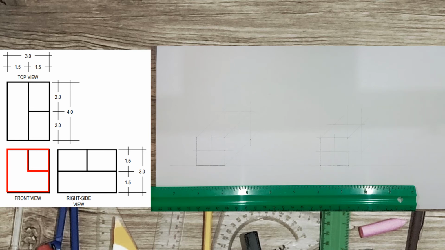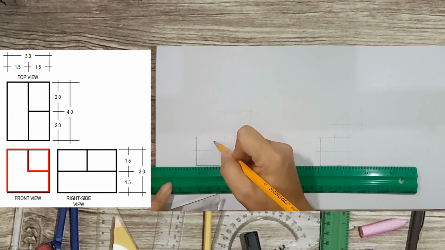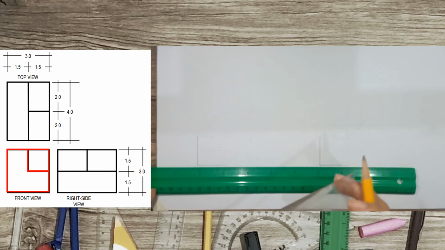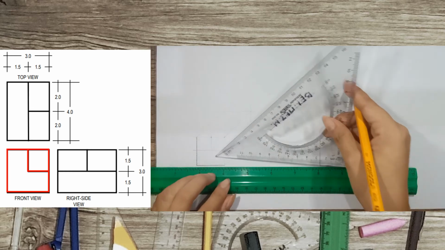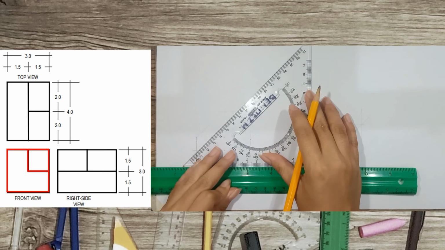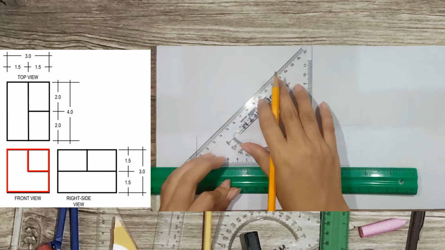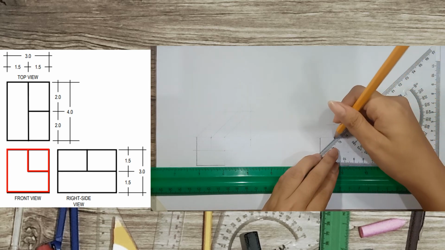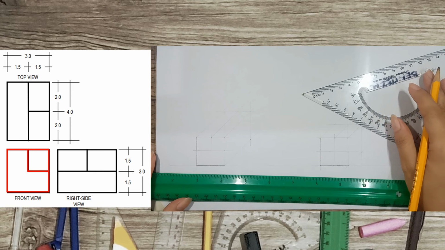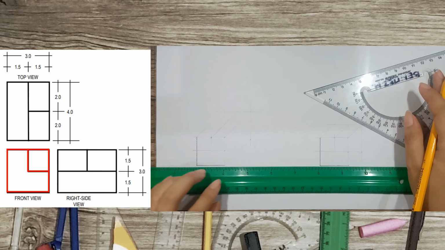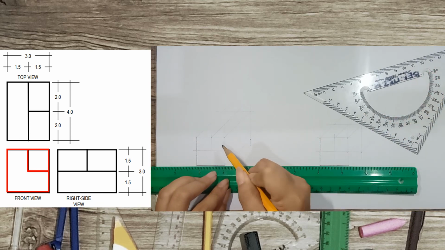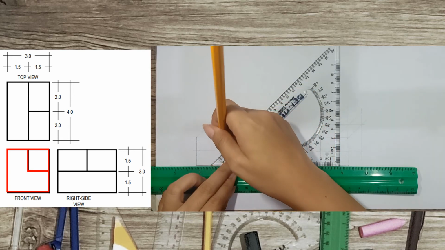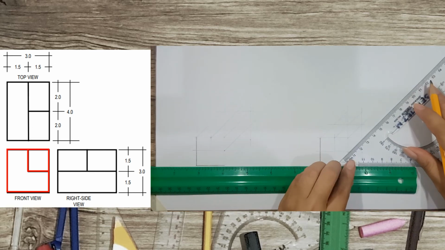So the next would be creating the top view. From the intersection of this point, we will be projecting a line. So just project, and then in this cabinet drawing, we will also project. And then we will also project this from this point, and then this one.